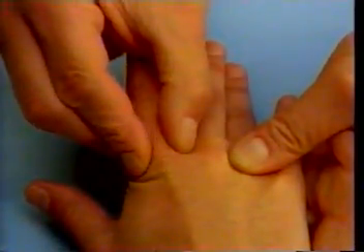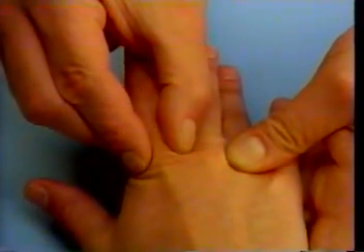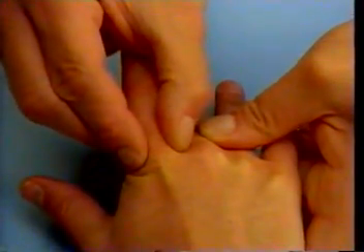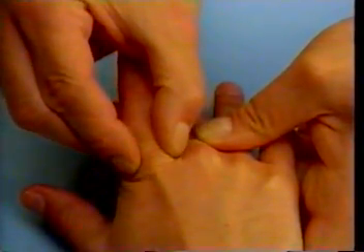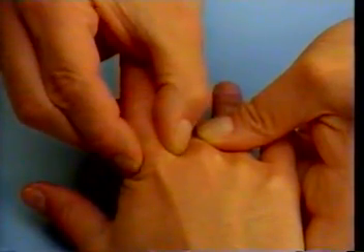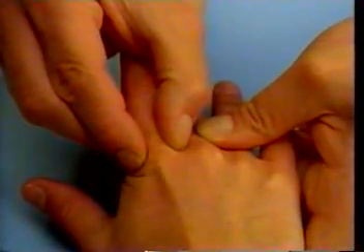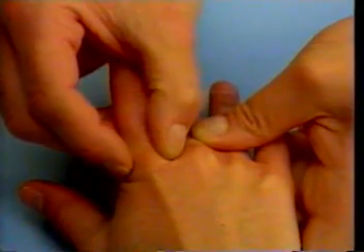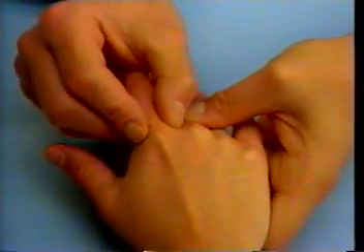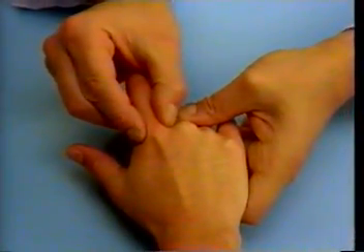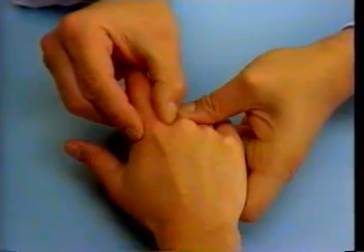As the index and thumb strike the head of the metacarpal, the examiner will appreciate a depression at the level of the metacarpal phalangeal joint. Failure to appreciate this depression suggests an effusion or synovial thickening. An effusion can be detected by ballottement of a fluid wave back and forth between the thumb and index finger.